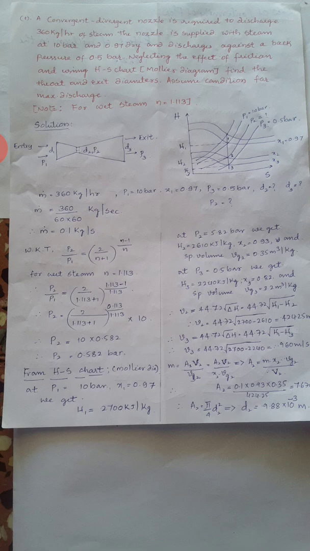That intersection is point 2, and through point 2 we draw a horizontal line. So we get the enthalpy h2 of 2610 kilojoule per kg. At that point we also get the dryness fraction x2 of 0.93 and specific volume Vg2 equal to 0.35 meter cube per kg.